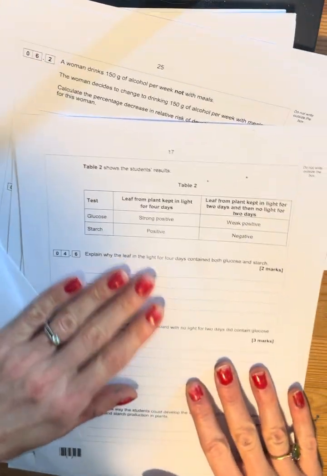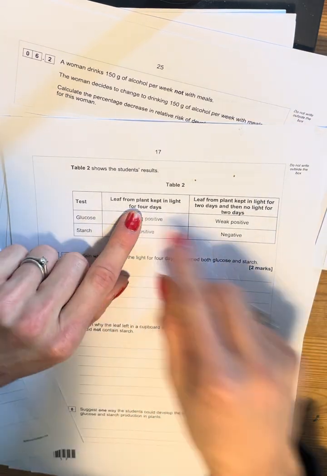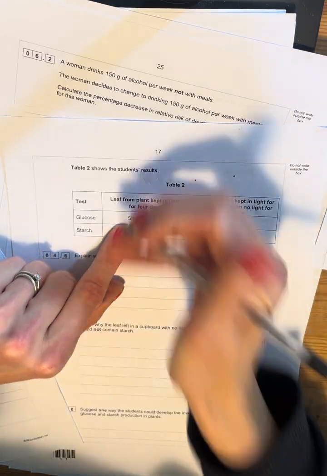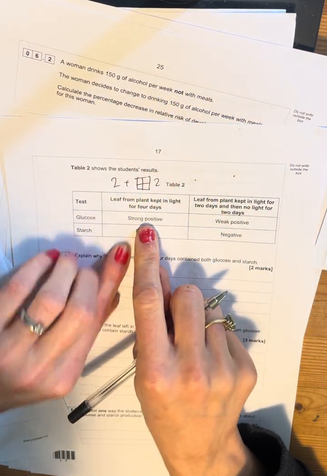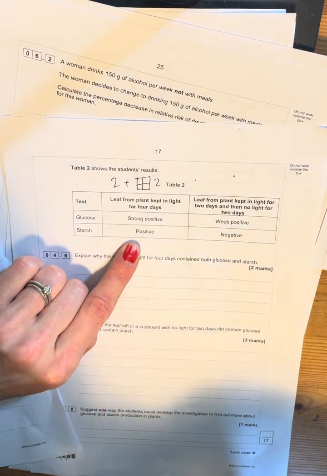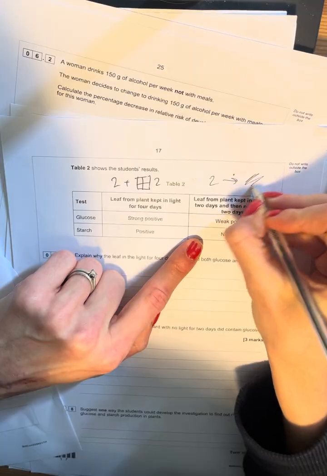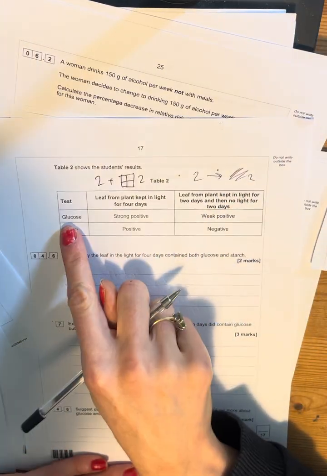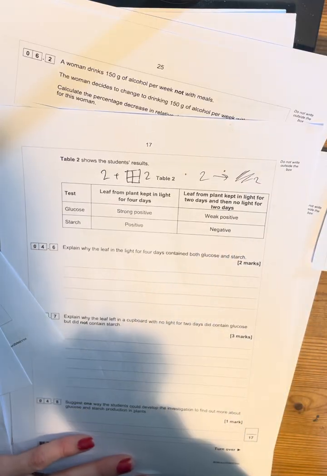Then over here it says table 2 shows the students' results. The one that was left in the light for 4 days, so this one, if you remember, had sunlight for 2 days and then the window for 2 days, had lots of glucose and it had lots of starch. The one that had 2 days in the light and then 2 days in darkness had basically no glucose and absolutely no starch at all.